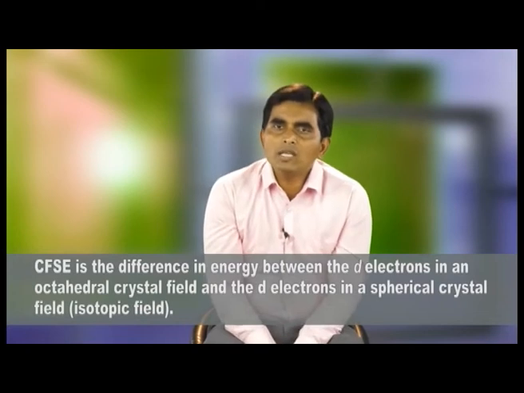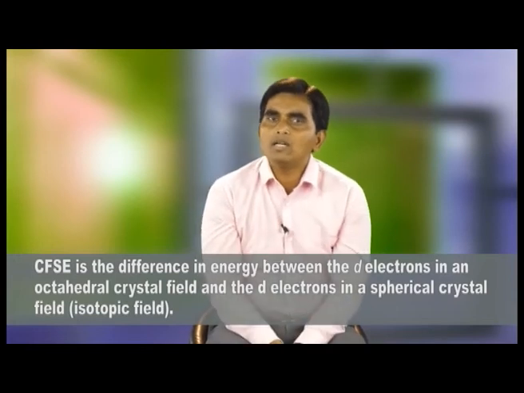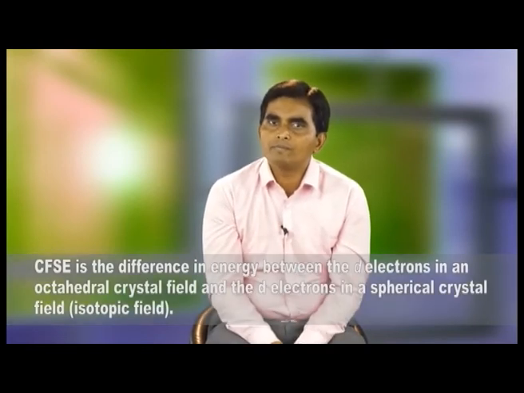CFSE is the difference in energy between the d electrons in an octahedral crystal field and the d electrons in a spherical crystal field arrangement. We have already seen that the energy of the t2g set is lowered by 2/5 delta O, while that of the eg set is raised by 3/5 delta O.